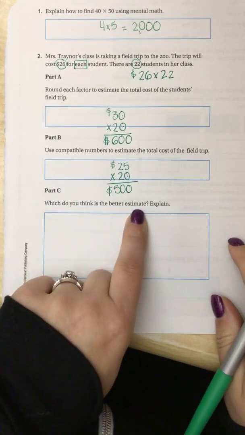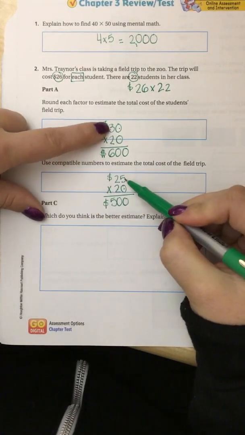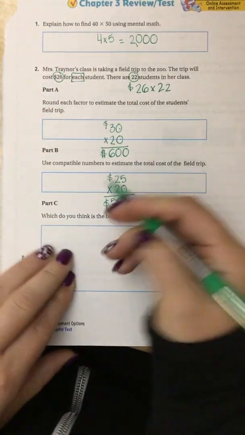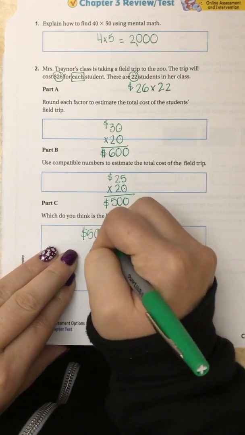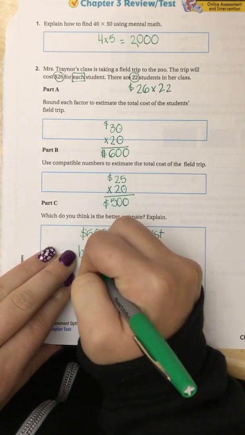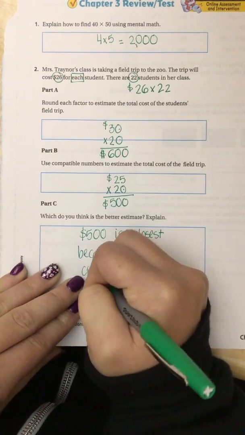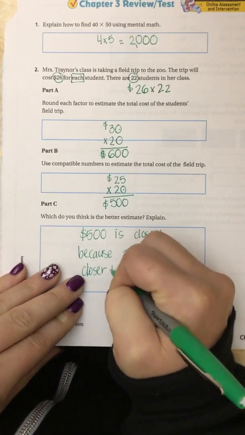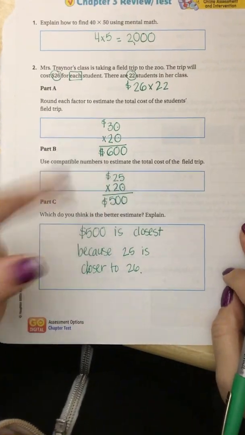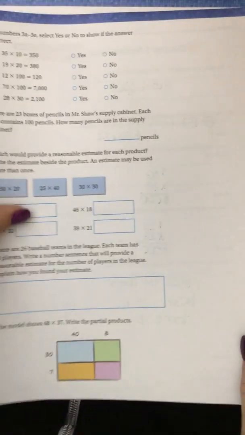Now, which one do we think is a better estimate and why? Well, if we look at this, which one of these is closest to our original number? So we have 30 or we have 25. We can guess that 500 is closest because 25 is closer to 26. So since that number is closer to the real thing, we can assume that it's closer to the $500 answer. All right, moving on.